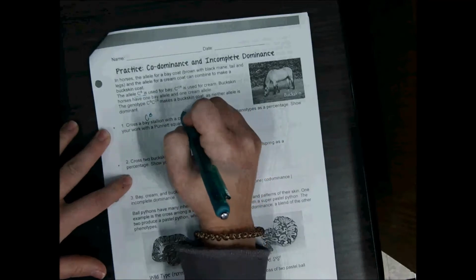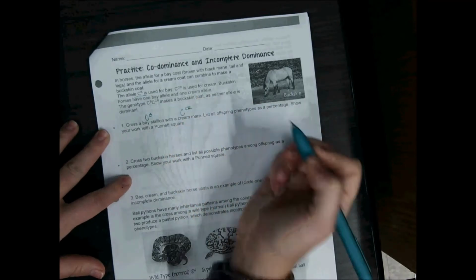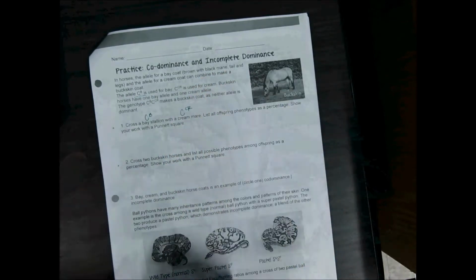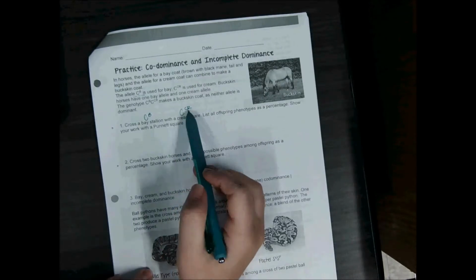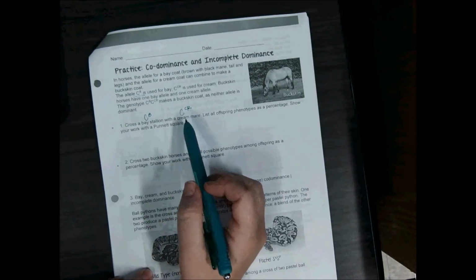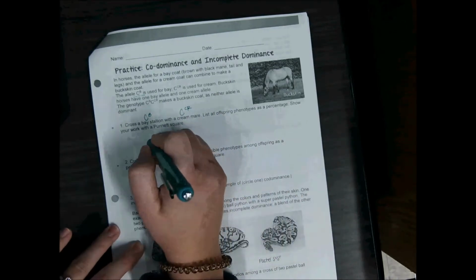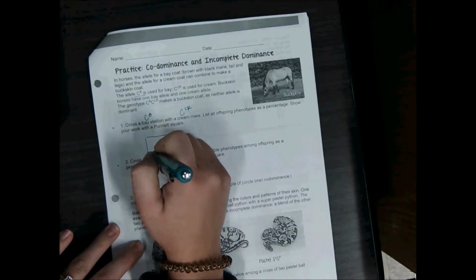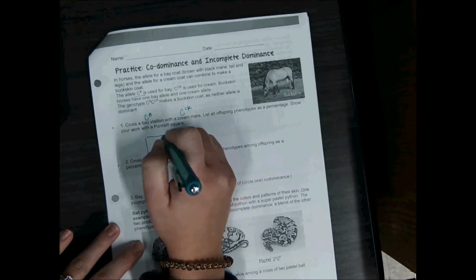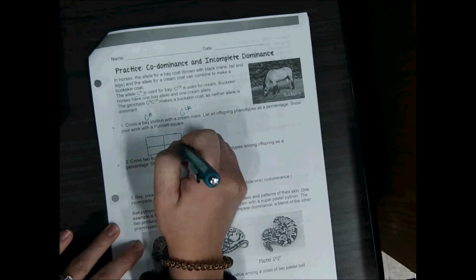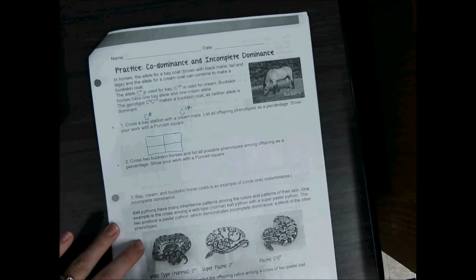And a cream mare. So CCR. This looks a little bit different because we're giving these almost like little exponents now, and we're also going to make our Punnett square look a little bit different as well. So let's draw our Punnett square, make it nice and large so you can see inside it well. We're going to fit a lot in there.